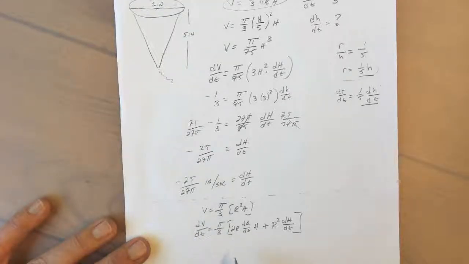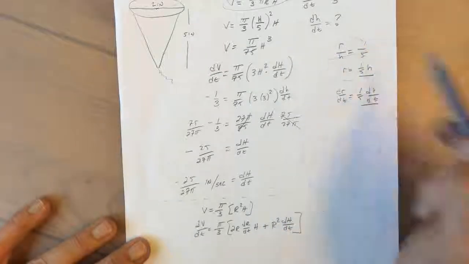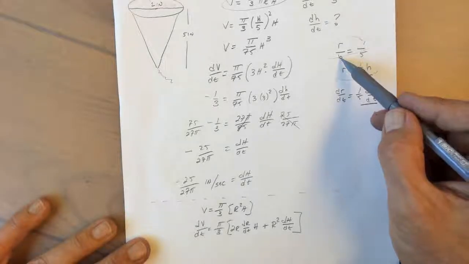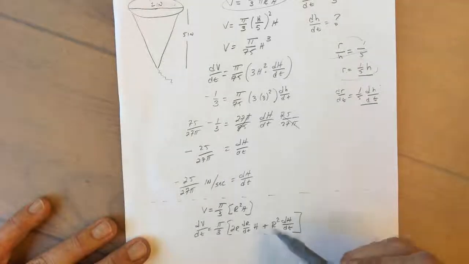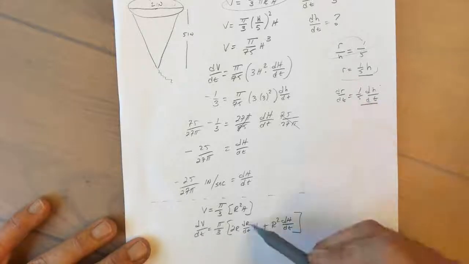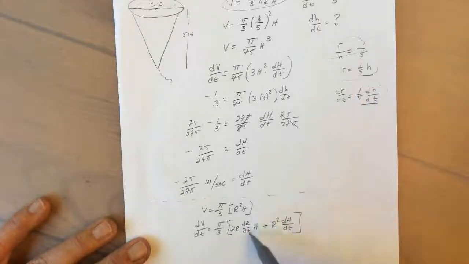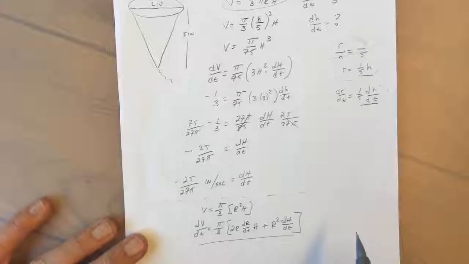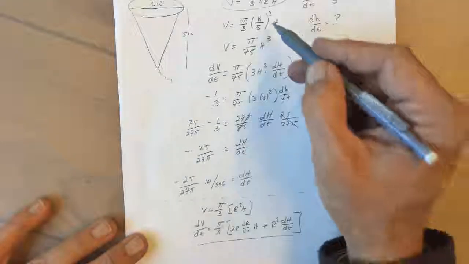We would have to figure out what r was. We would use that proportion. When h was 3, r would be 3/5. For dr/dt, you could substitute 1/5 dh/dt. And so you can see this is certainly doable. Not that it is complicated algebra, but it certainly is a few more steps than doing the initial substitution.